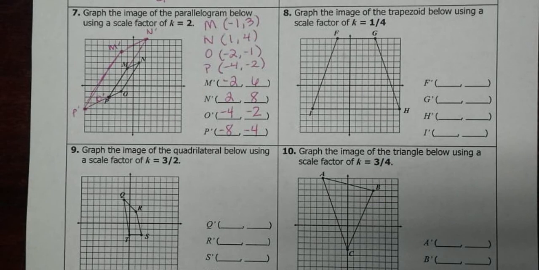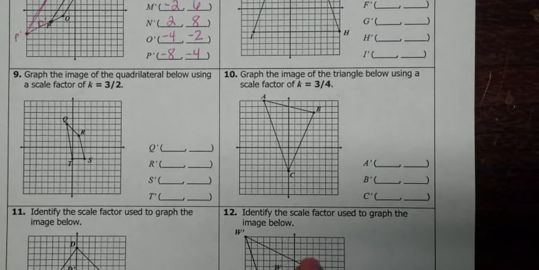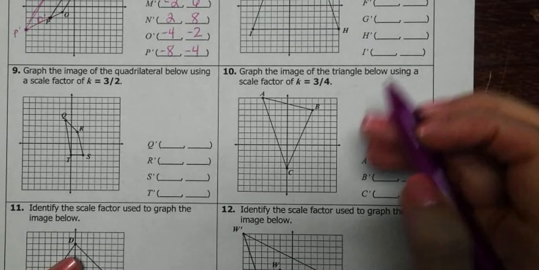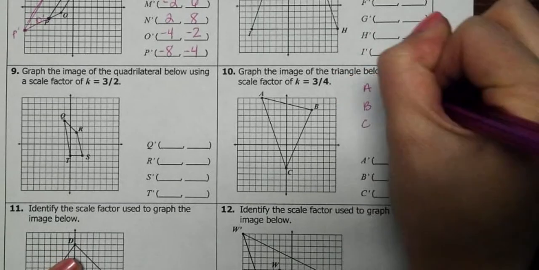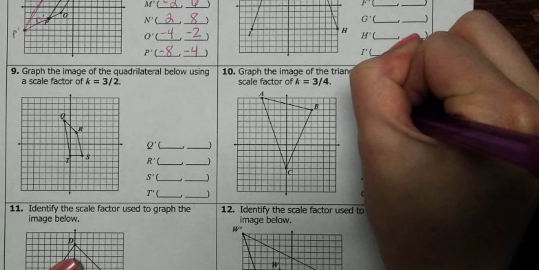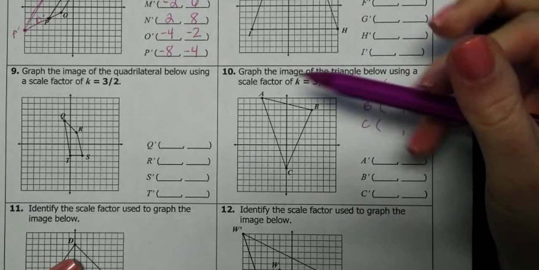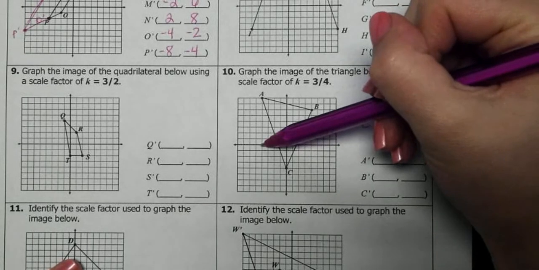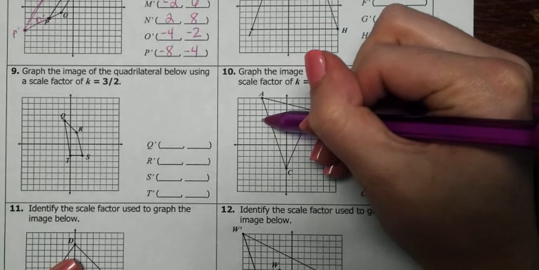Okay, let's try number 10. So on number 10, we need to write down the original points again. A, B, and C. So A, we're going to the left 1, 2, 3, 4, and up 1, 2, 3, 4, 5, 6, 7, 8.